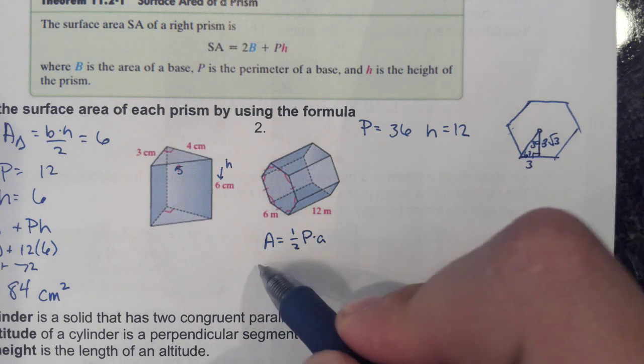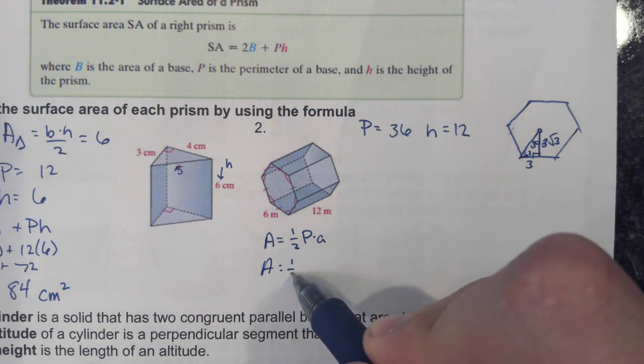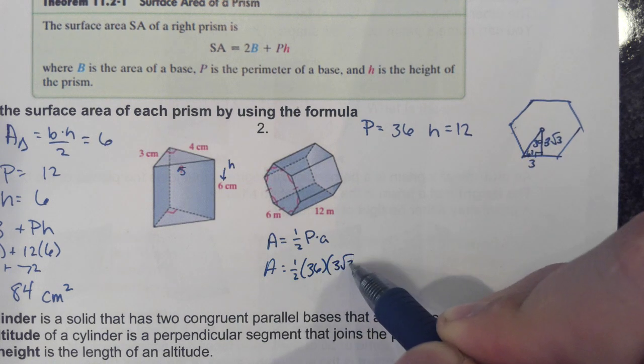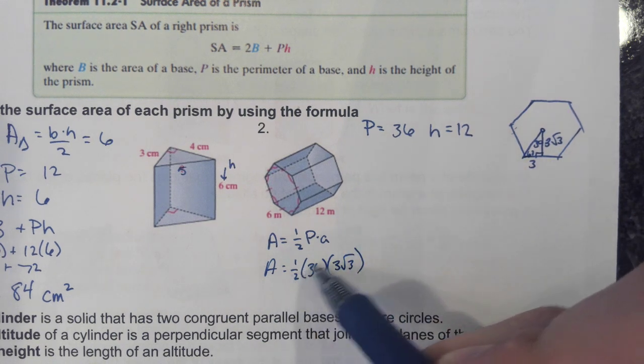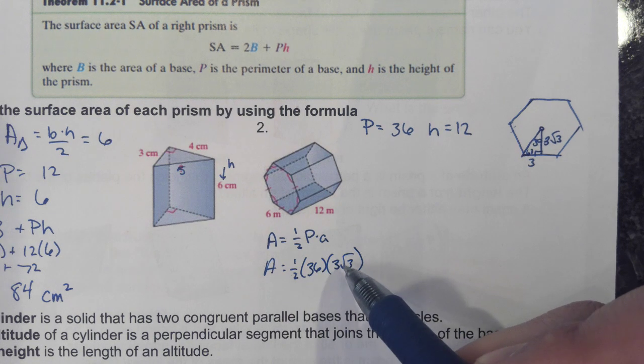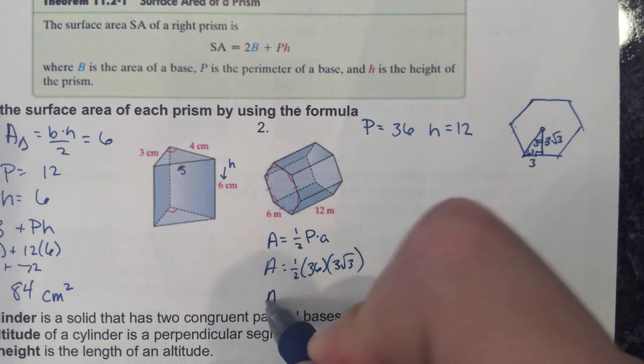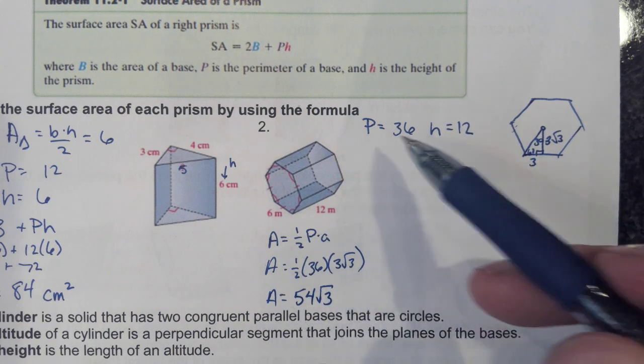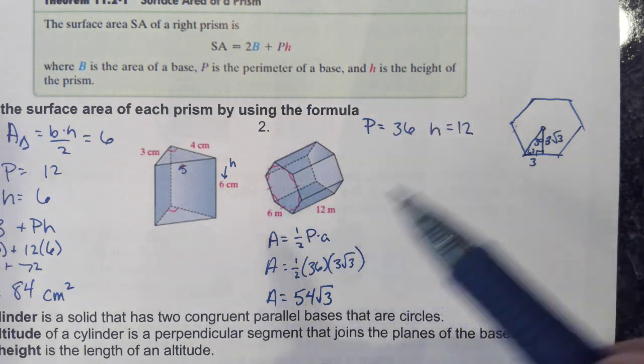So I plug that into my area formula, and that's going to be 1/2 the perimeter times the apothem. Half of 36 is 18. 18 times 3 is 54. So my area is going to be 54 square roots of 3. Okay, so I've got everything I need. Now I'm just going to plug it in to the formula.